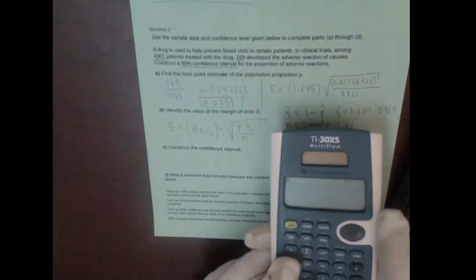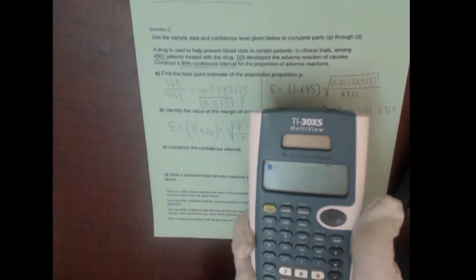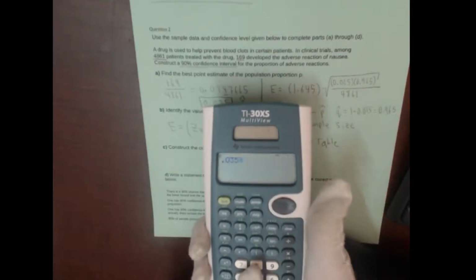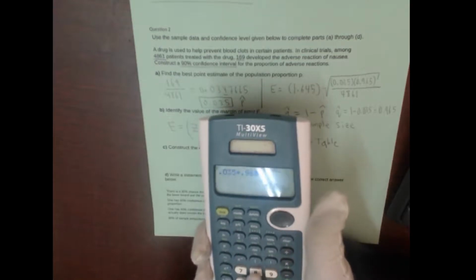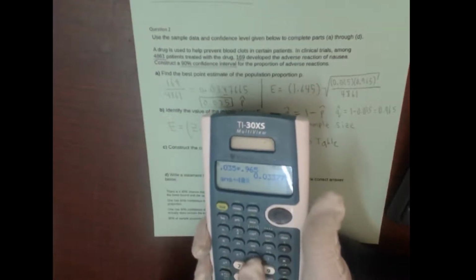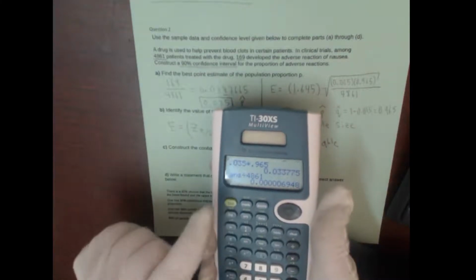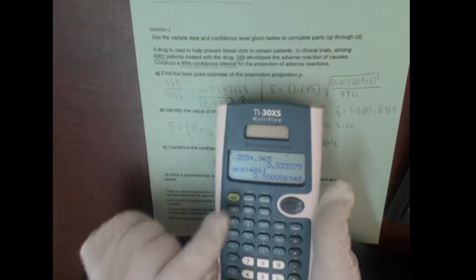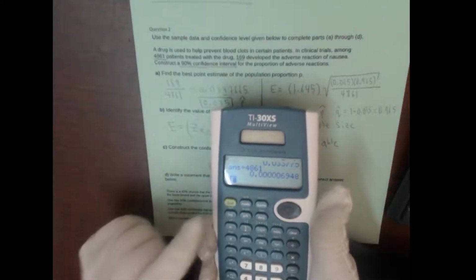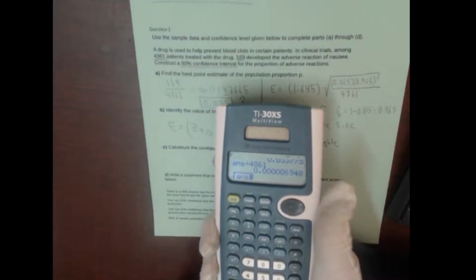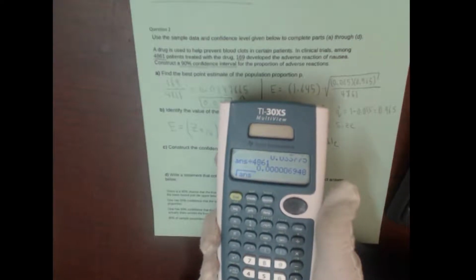Of course, now we've got to plug this whole thing into our calculator. I don't recommend plugging the whole thing into your calculator all at once because you're more likely to make a mistake that way. So let's do it this way. Let's start inside the square root. So we do 0.035 times 0.965, enter, divided by 4861, enter, and we get a really tiny number. I'm going to need to take the square root of that number now. So on my calculator, I can take the square root by just hitting second and then the square root sign, and then I can just put in the answer. You might do something similar on your calculator. If you're confused, just send me an email. I'll try to work it out with you.